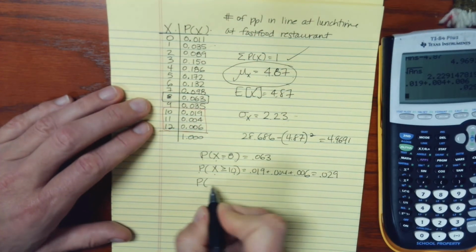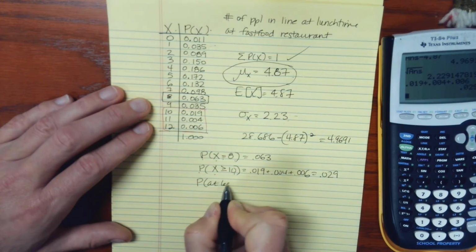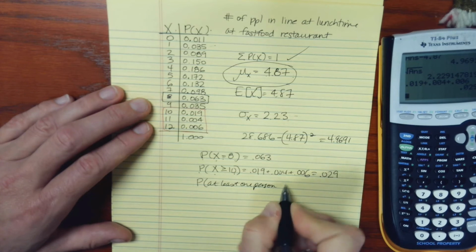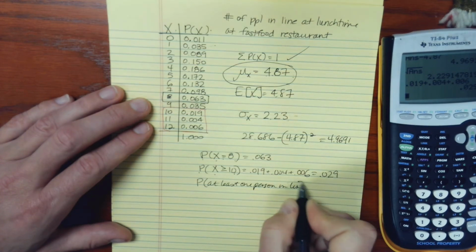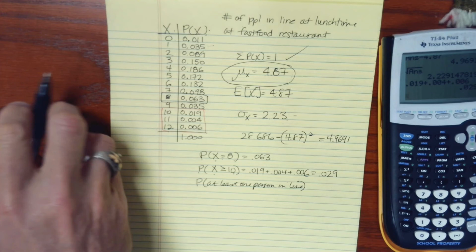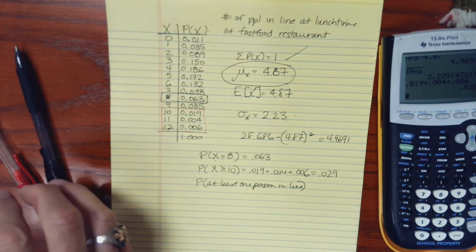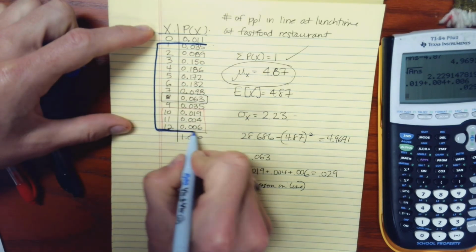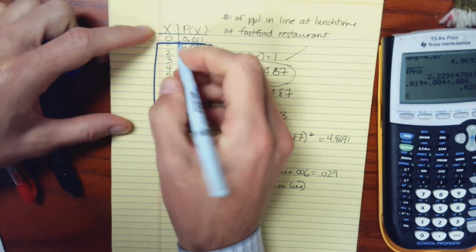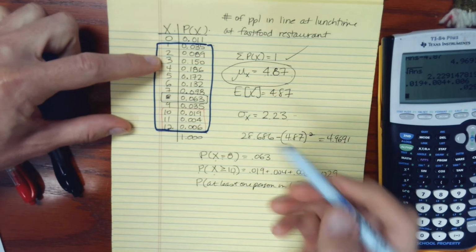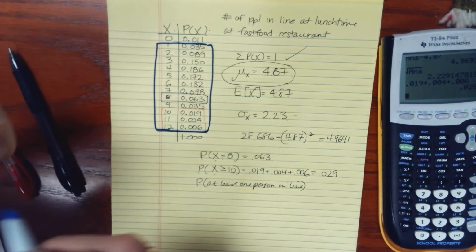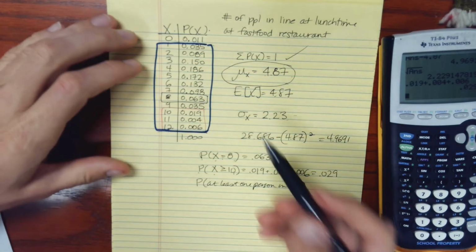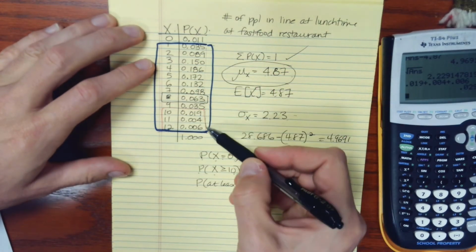Now, what if I wanted to know the probability that I would have at least 1 person in line? So in this case, any one of these things could happen. I could have 1 person, 2, 3. Now, we have an easy way to do it and a hard way. The hard way would be to add all these probabilities together.